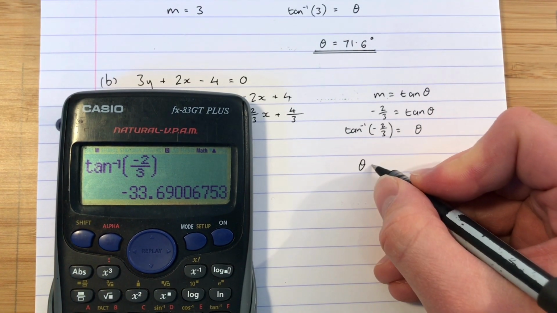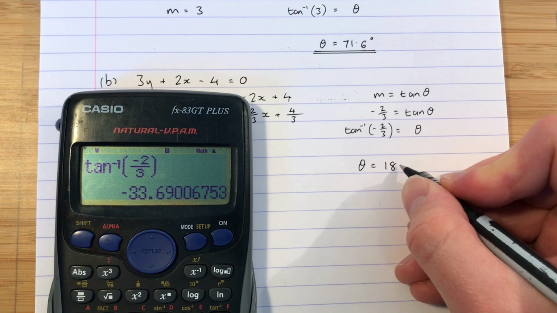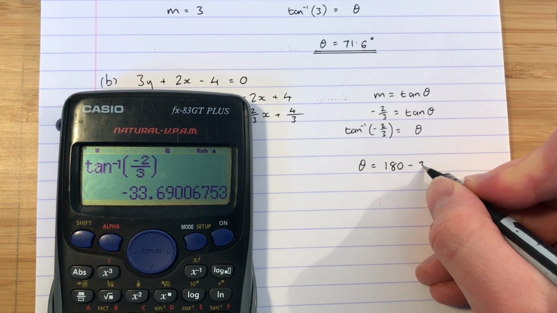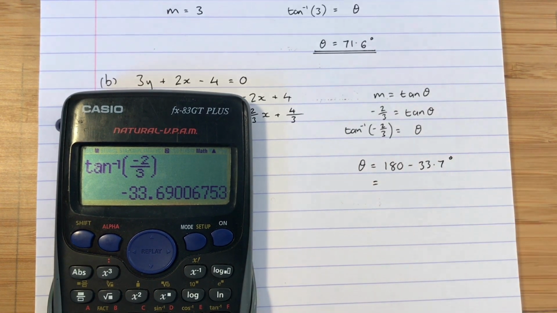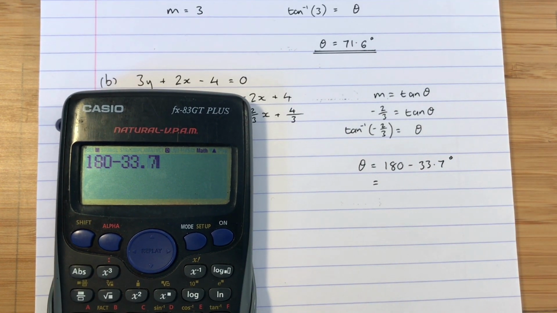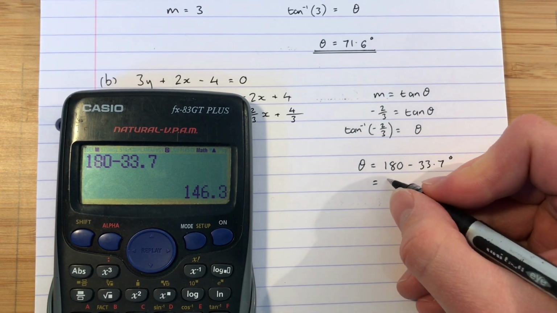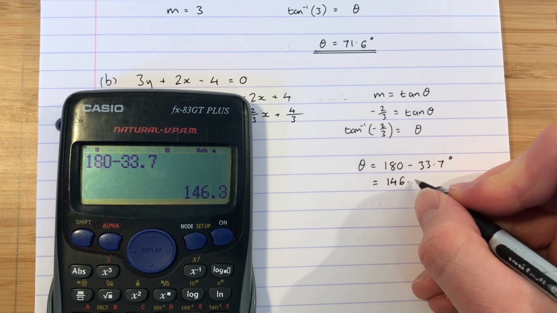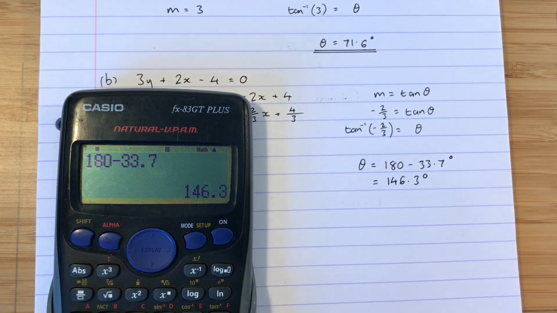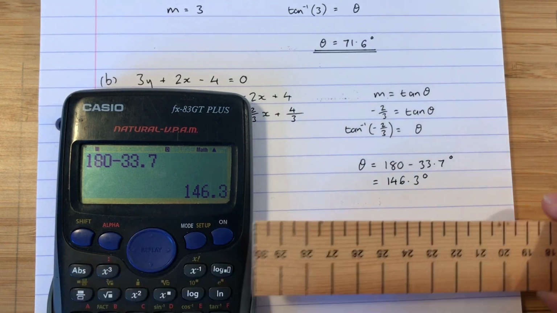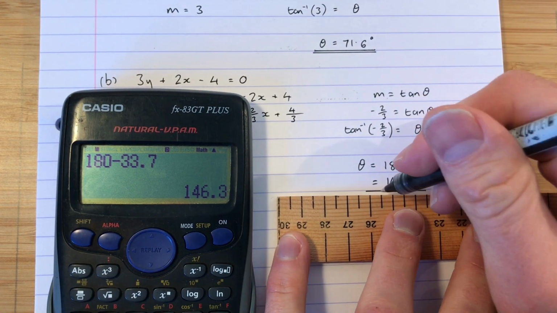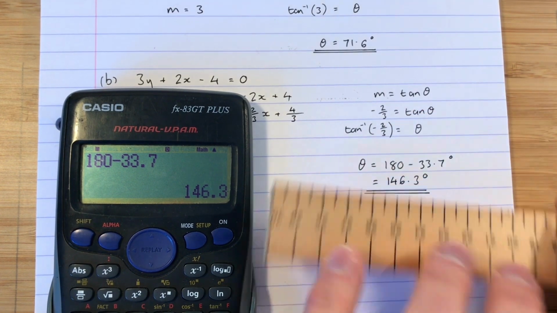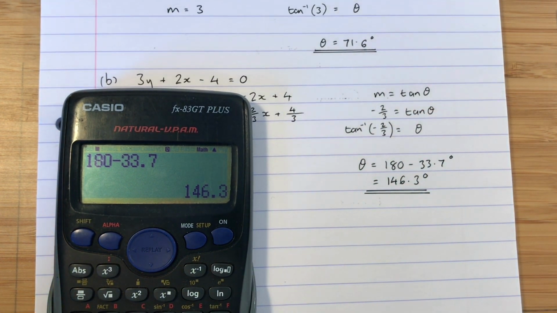So in this case, theta will be equal to 180 subtract 33.7 degrees. And 180 subtract 33.7 degrees gives us an answer of 146.3 degrees. So what do you take away from this? Well, when you have a negative gradient, you are always going to be subtracting from 180.